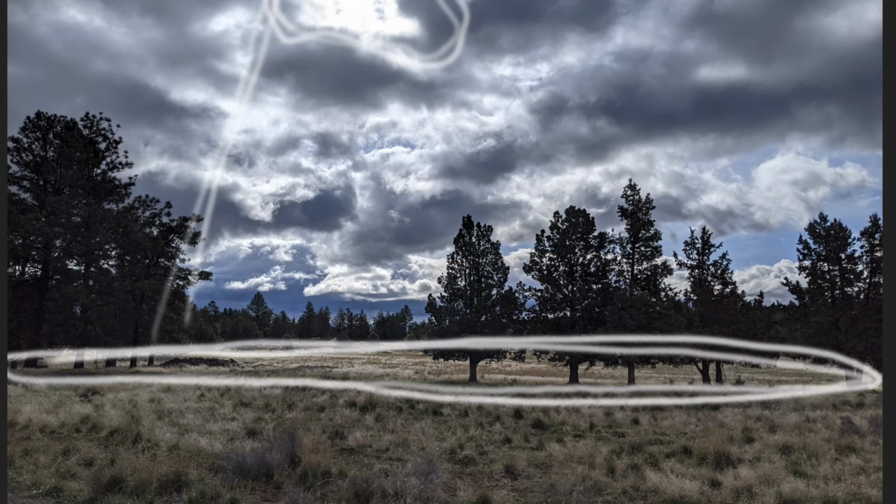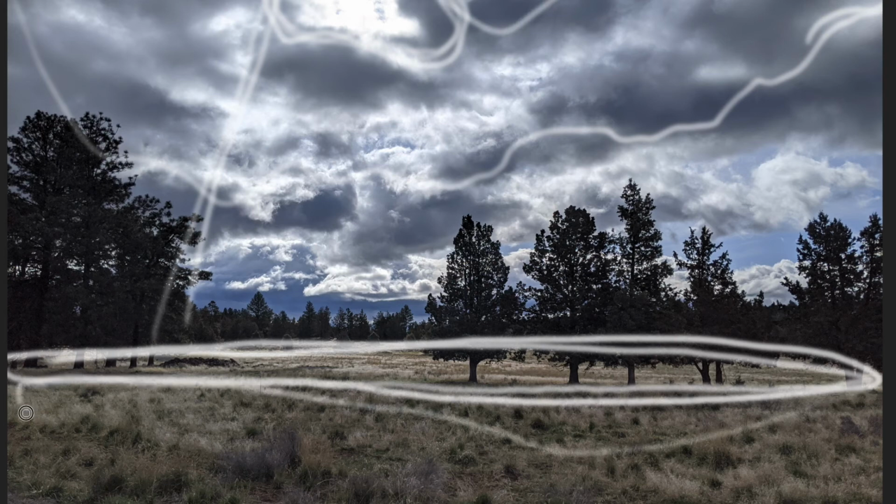Okay, so we're just kind of identifying things. Here's the brightest light. Here is middle light, right? This is all kind of middle light. This is all kind of a middle light too.